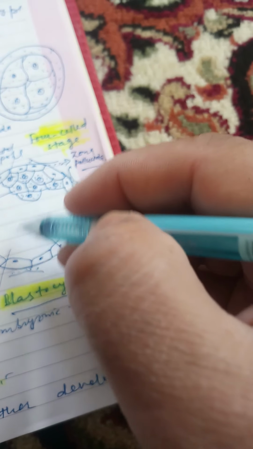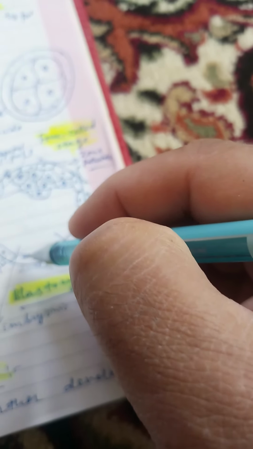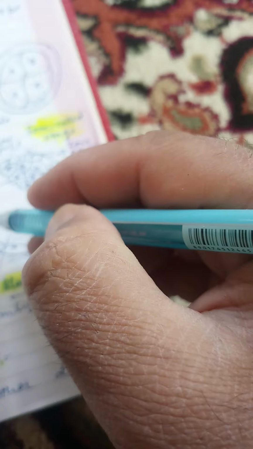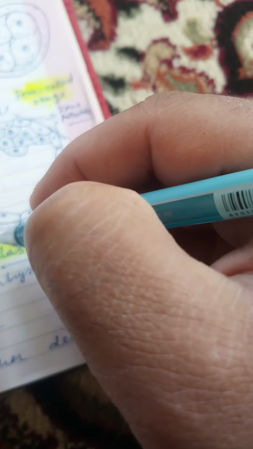And the opposite pole, where this mass of cells is lacking and only a single layer of trophoblasts is present, is known as the abembryonic pole or vegetal pole.